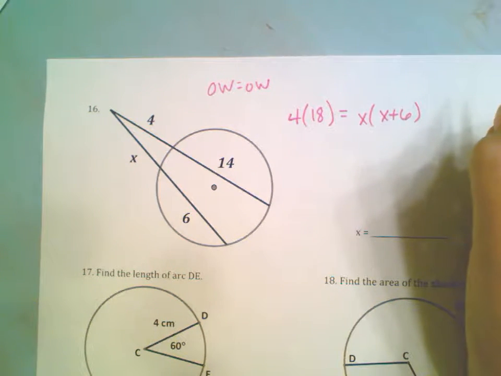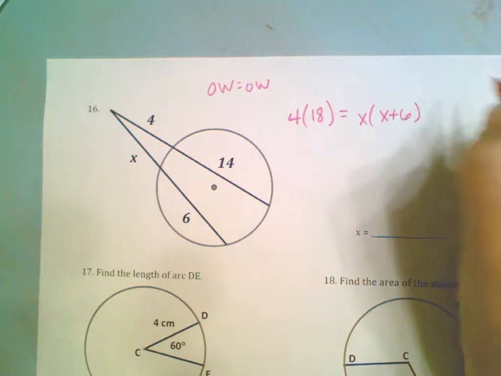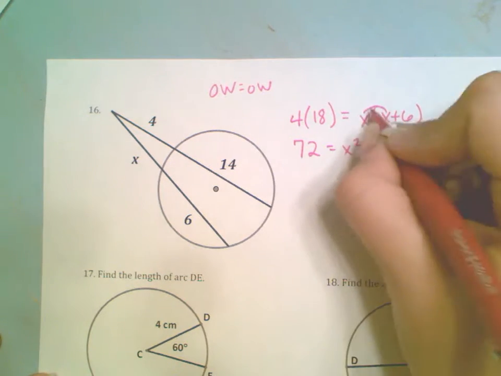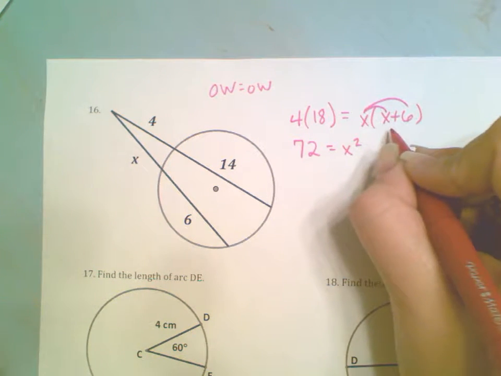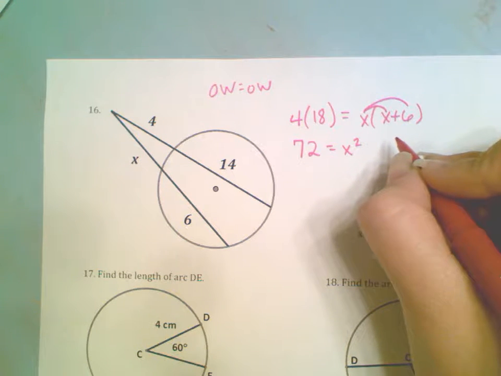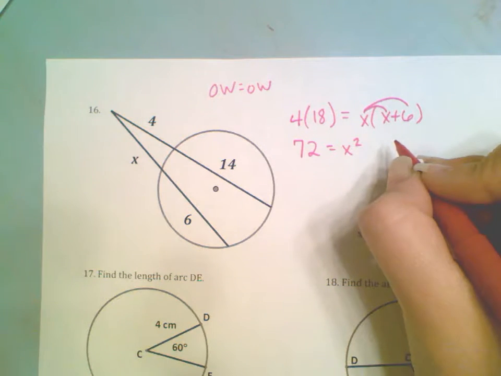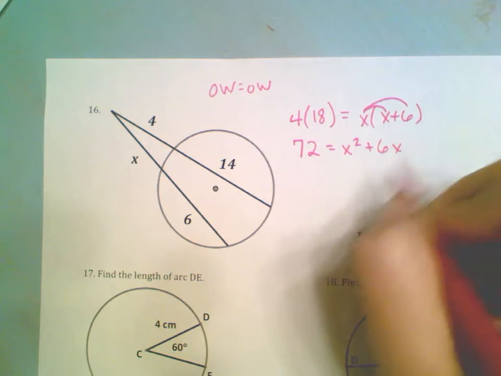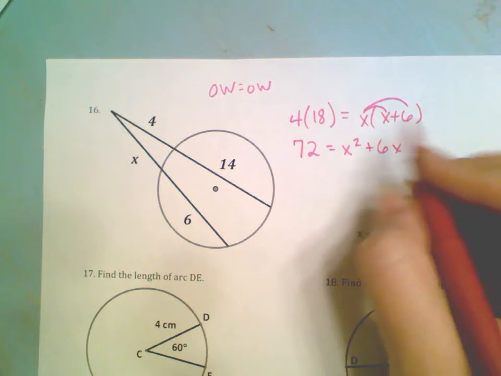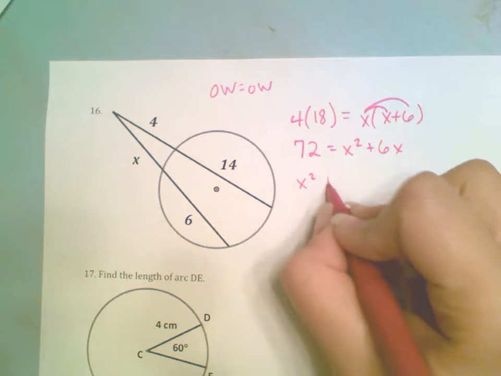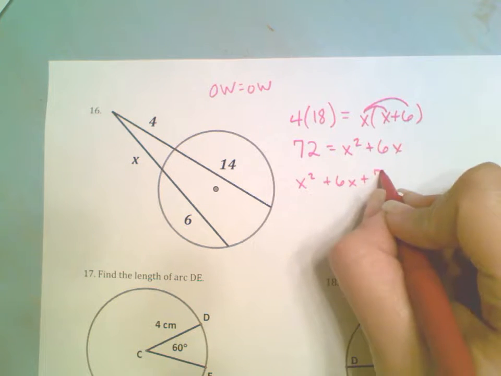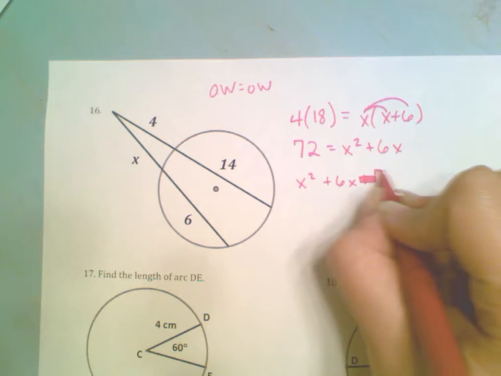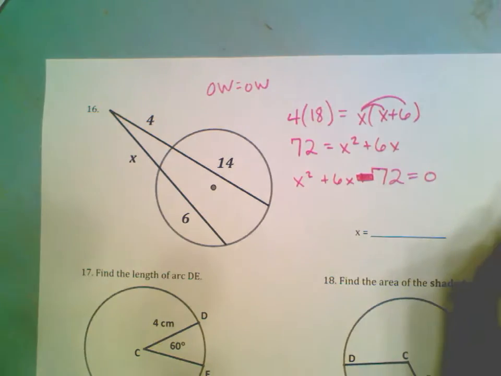From there, what we need to do is 4 times 18, and we'll get 72, is equal to x squared, not 2x. X times x is x squared. If you're ever confused about which one it should be, just try plugging in 5. And then x times 6 is 6x. Then I will bring over 72, and I'll have x squared plus 6x minus 72. Let's turn that into a giant minus so we don't forget. 72 is equal to 0.